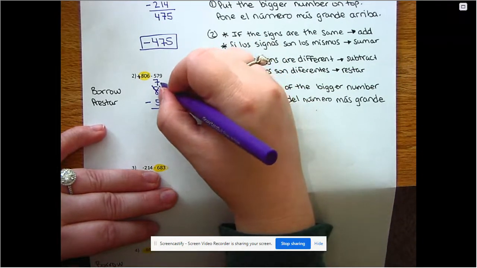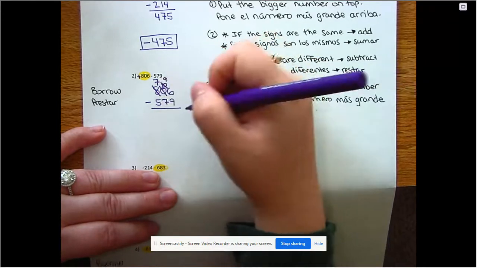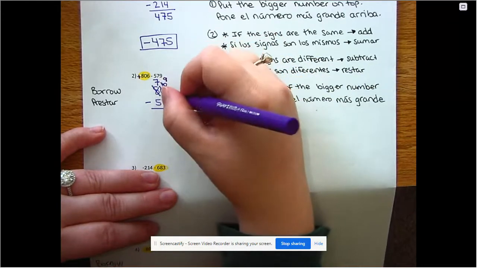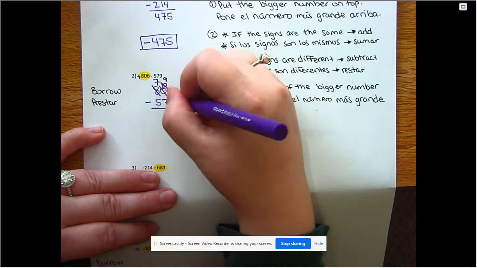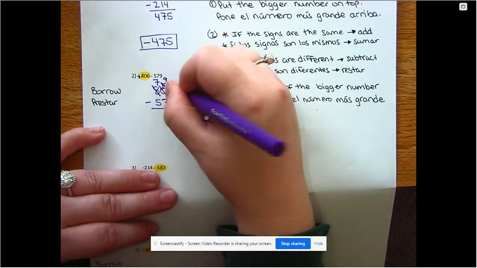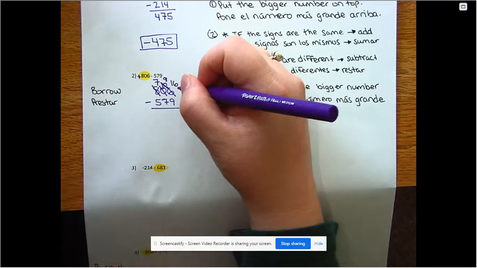But we have to borrow from the 10. So the 10 becomes 9. Pero tenemos que prestar uno del 10. Entonces 10 cambia a 9. And the 6 becomes 16. Y el 6 cambia a 16.